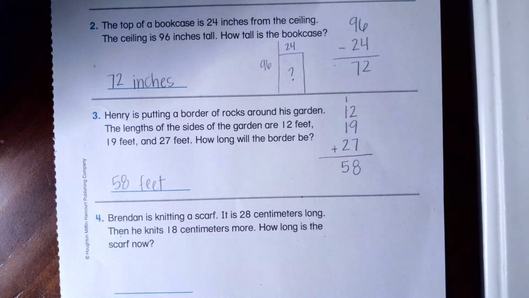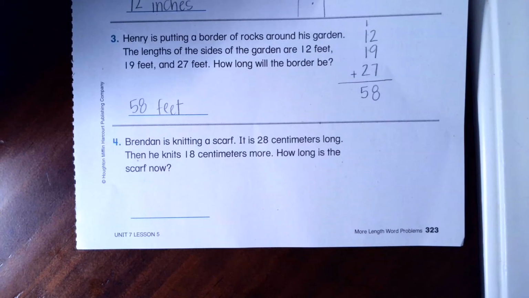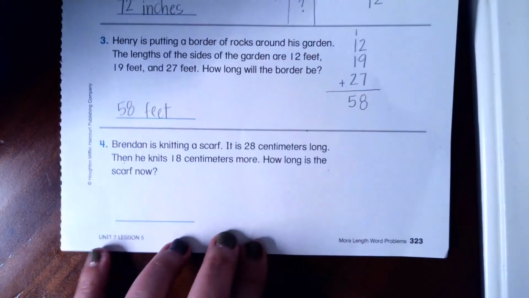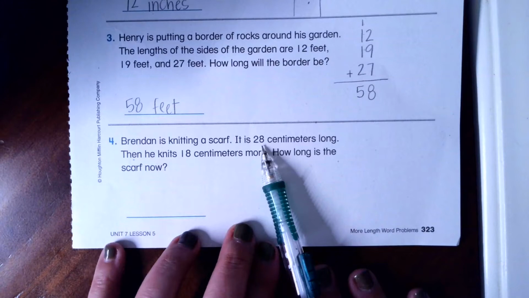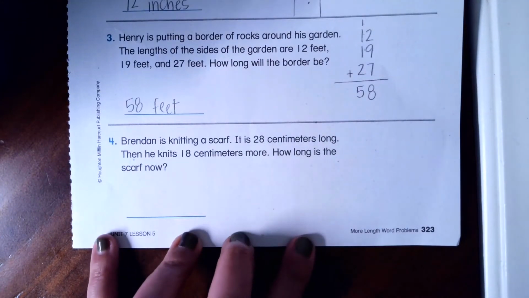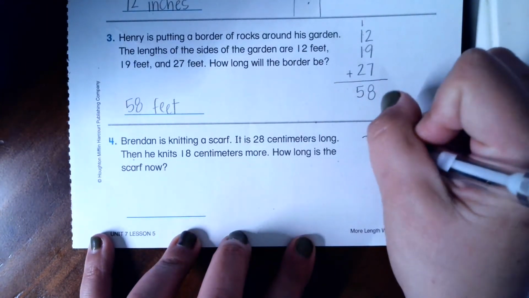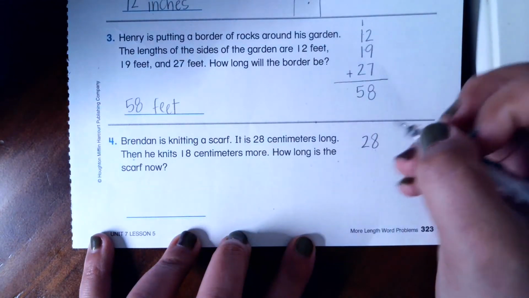All right, and number 4. Brendan is knitting a scarf. It is 28 centimeters long. Then he knits 18 centimeters more. How long is the scarf now? So it was 28. He added 18 more. So that tells us that we need to add, it says it right there.